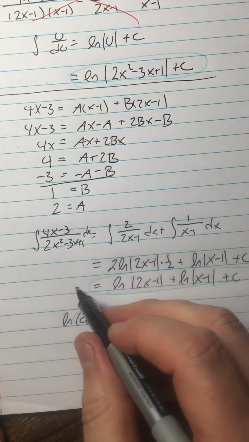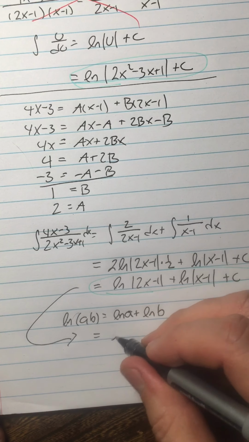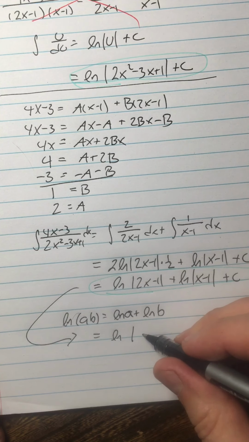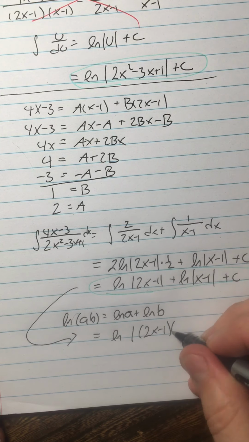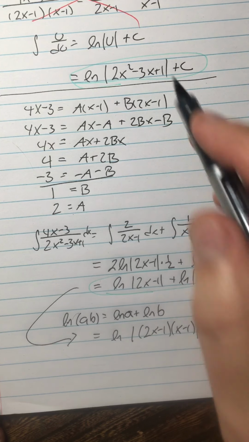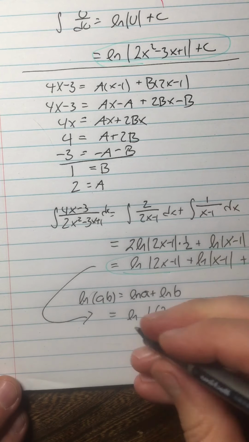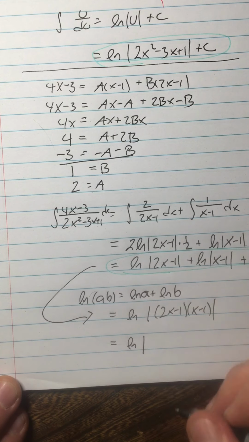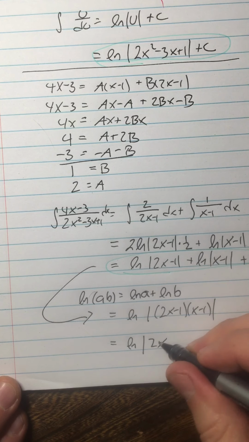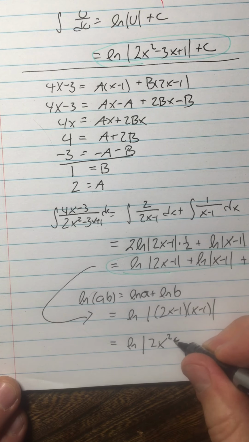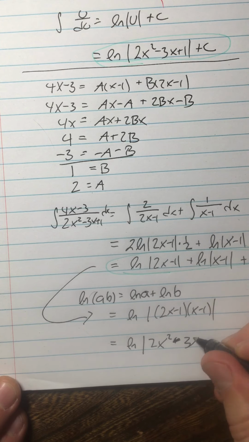So this is equal to the ln of the absolute value of (2x minus 1)(x minus 1), and as we already know from how we factored this, that equals the ln of the absolute value of 2x squared minus 3x plus 1 plus C.